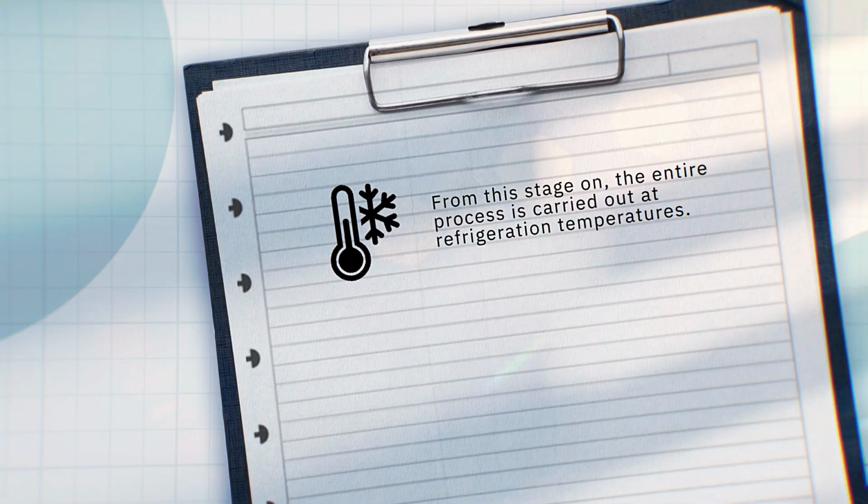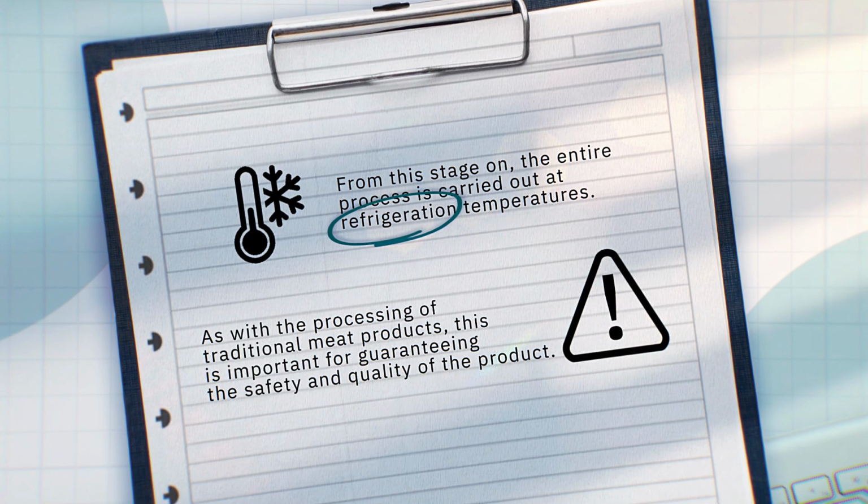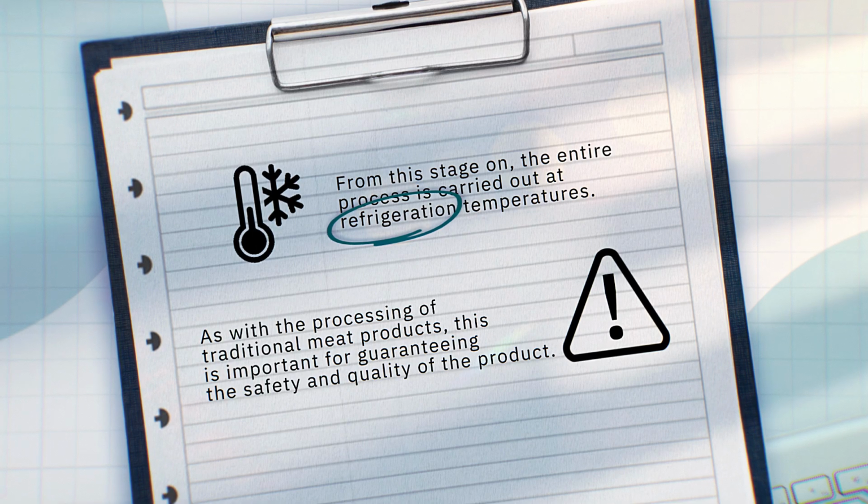From this stage on, the entire process is carried out at refrigeration temperatures. As with the processing of traditional meat products, this is important for guaranteeing the safety and quality of the product.